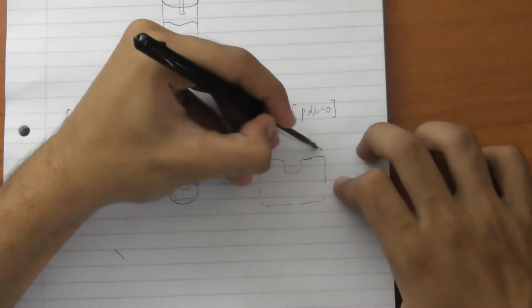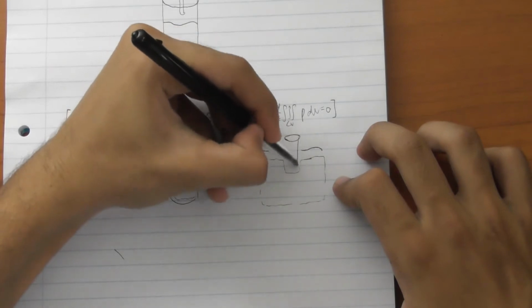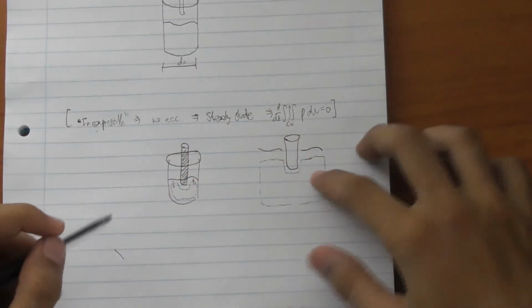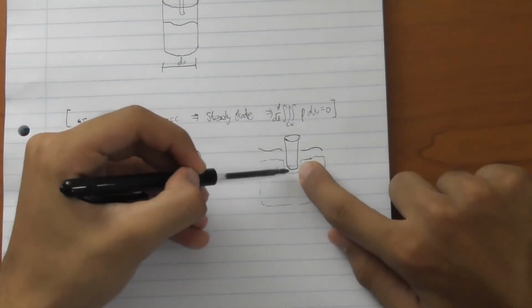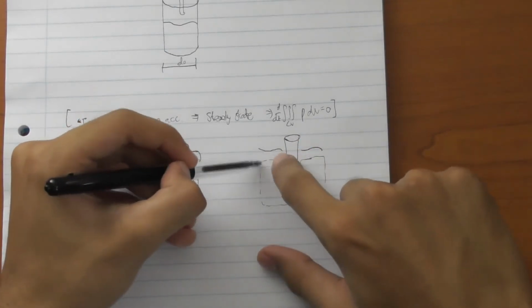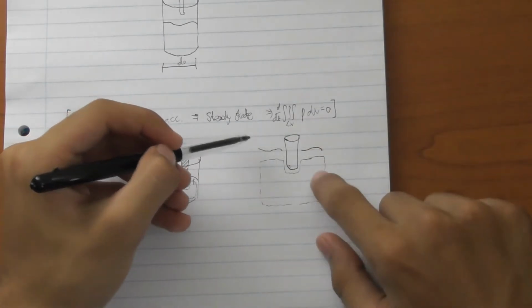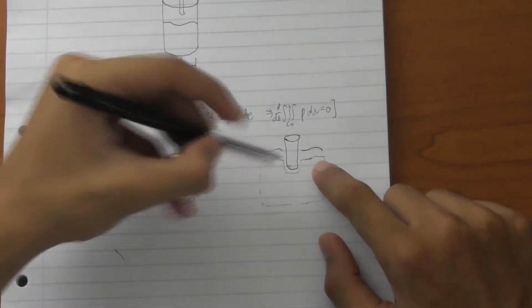And here is the liquid level. And here is the rod. So what's happening is, as the rod moves down, that little gap between the rod and the control volume is pushing liquid in, and the little gap between the control volume and the level has space for fluid to exit. So I have enough space to have fluid entering and exiting the control volume.